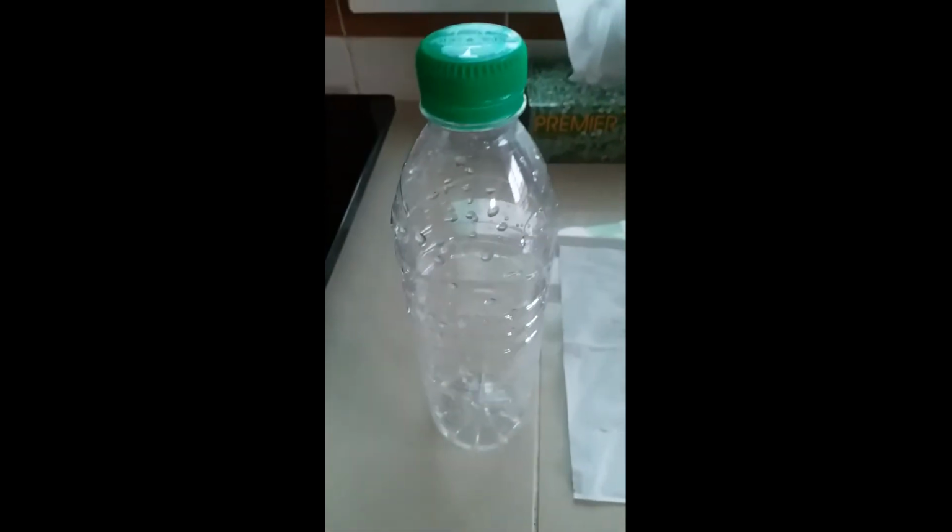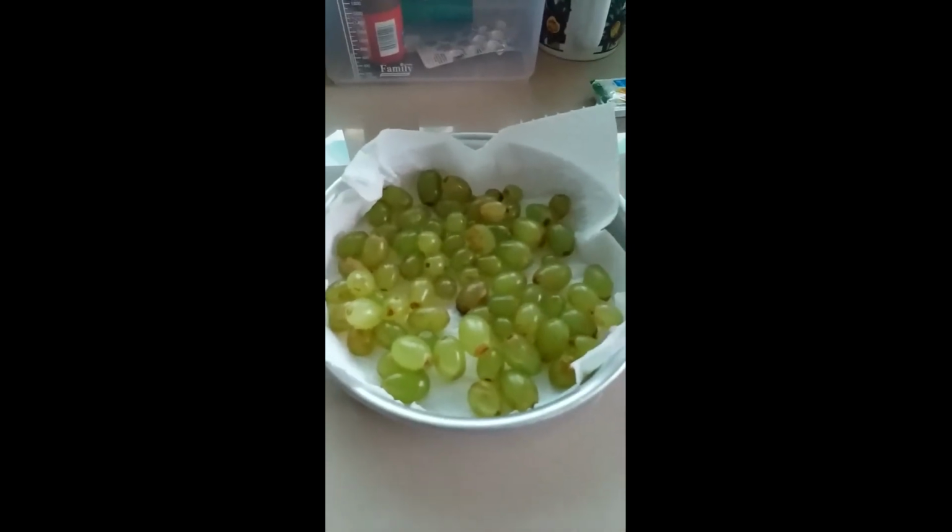One 500 ml plastic bottle. 10 grams jaggery. 100 grams grapes. 200 ml fresh tap water.